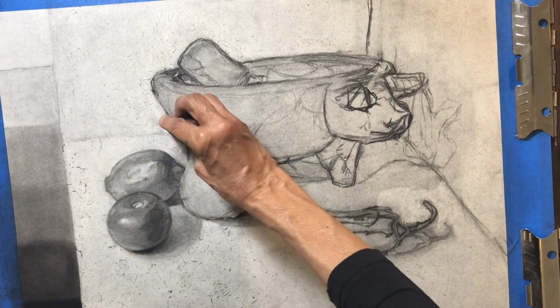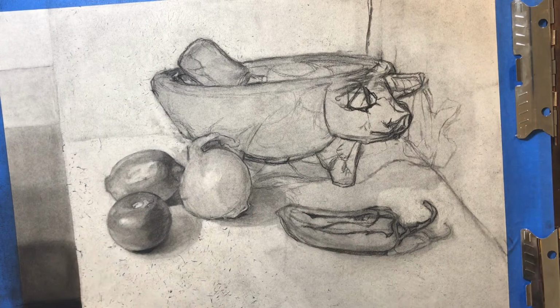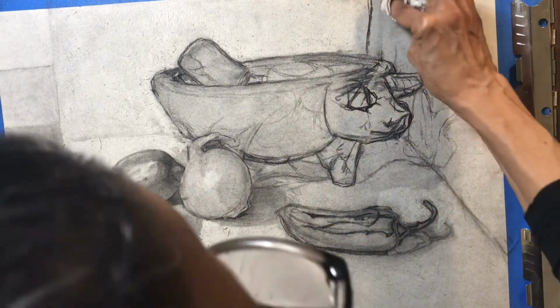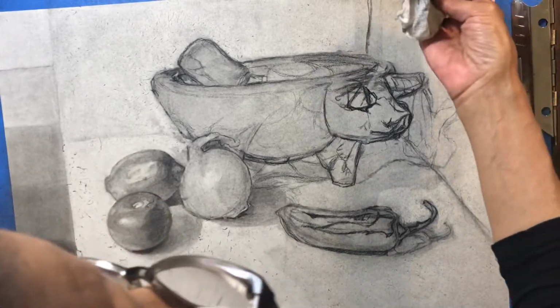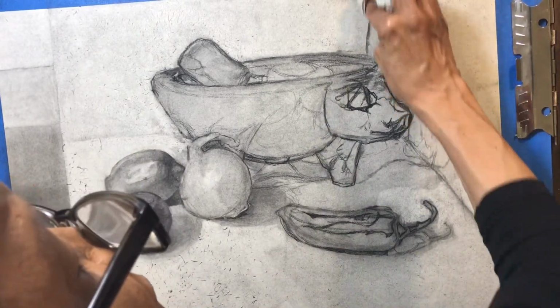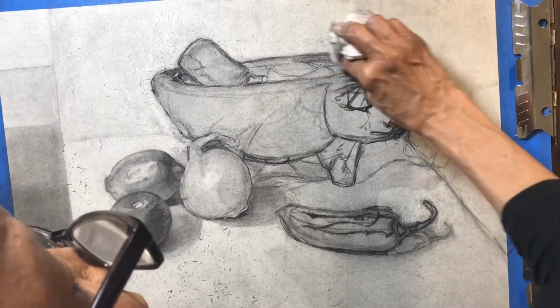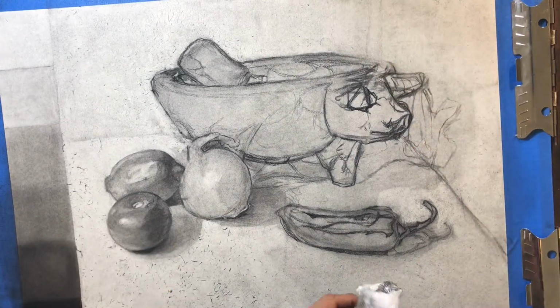So, I'll go and play with those values a little bit later, adjust them. This I think I can already just go in here. I'm going to tone that down and tone this down just by removing some of the charcoal by blending it in.